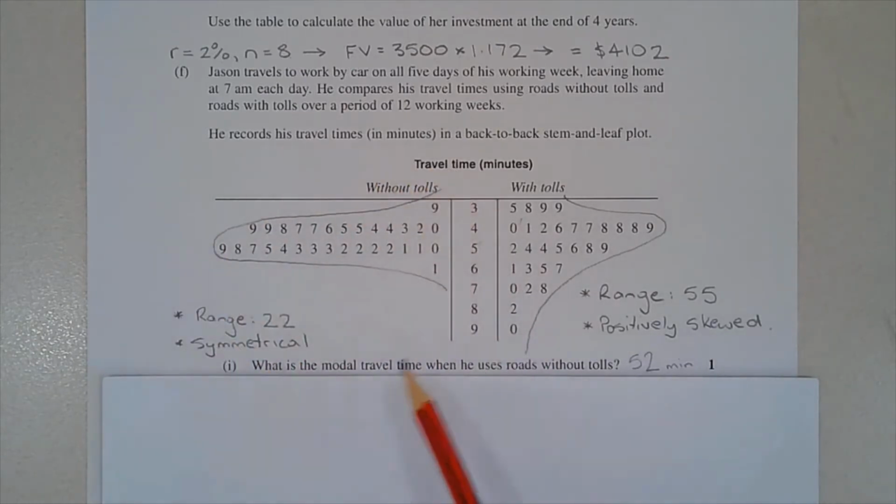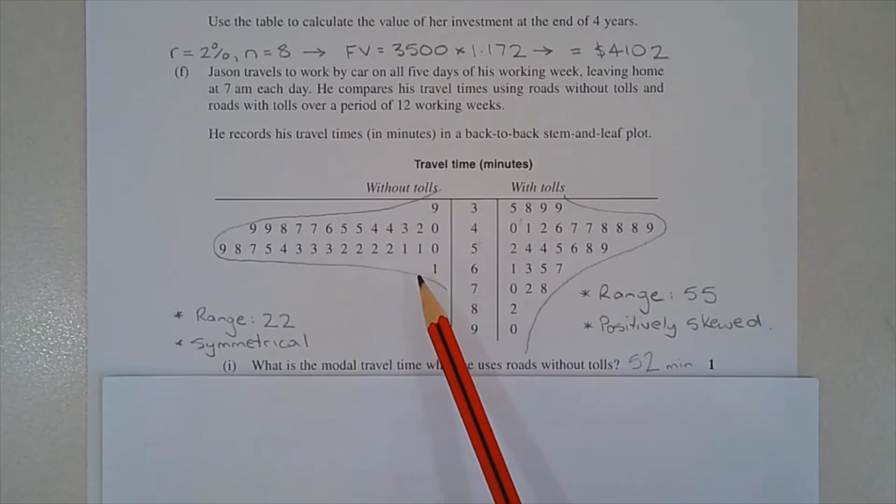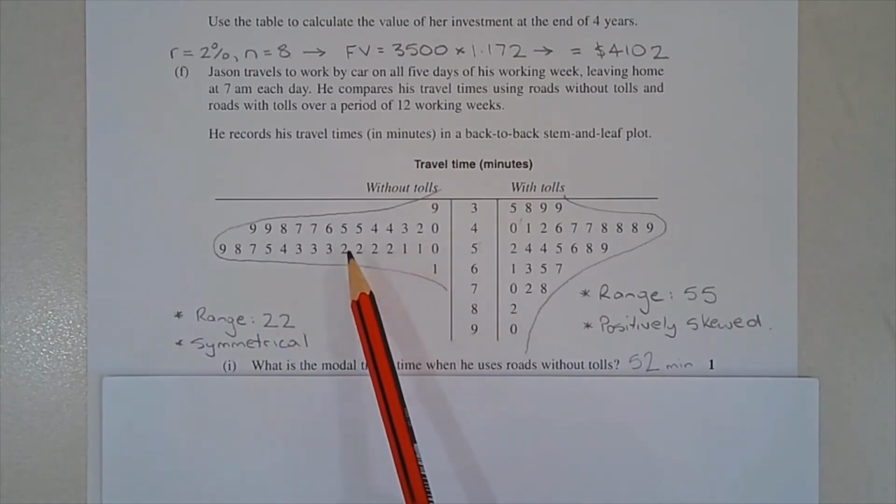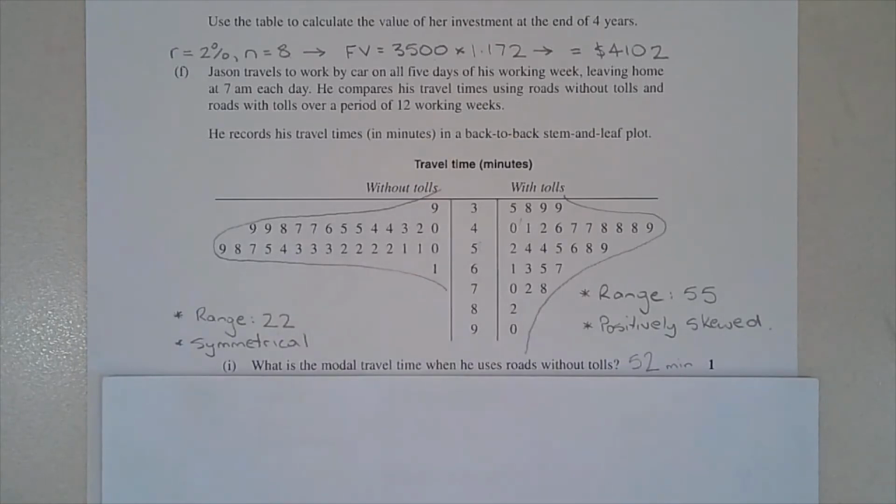Let's refer to this side of the back-to-back stem and leaf plot, so without tolls. We look for the leaf that occurs the most often, one after the other. And we can see here that the number 2 occurs one after the other most often. So this occurs 4 times in sequence. So combining the leaf with the stem of 5, that gives us 52 minutes.